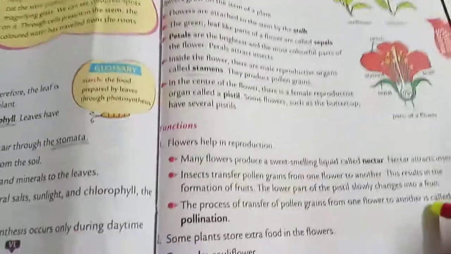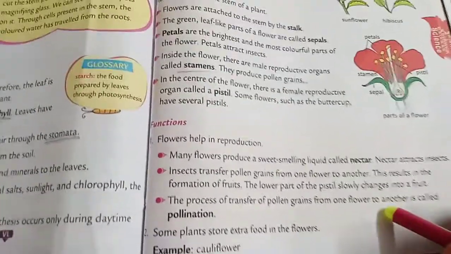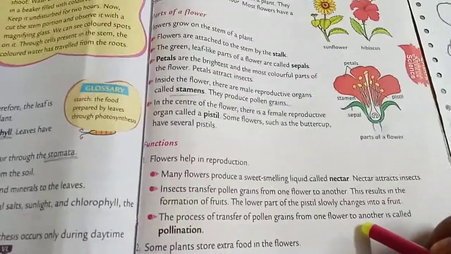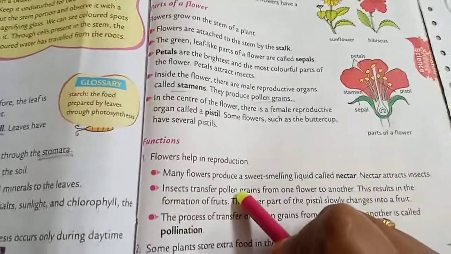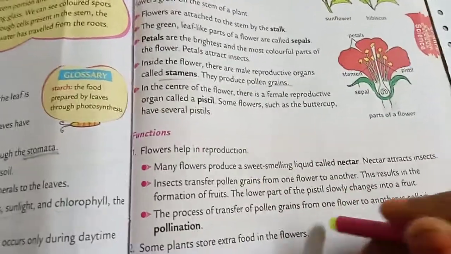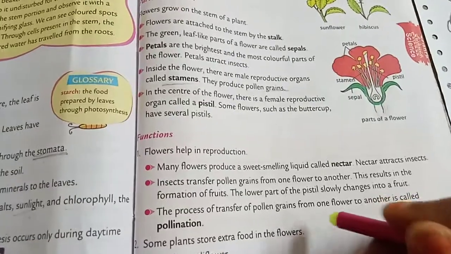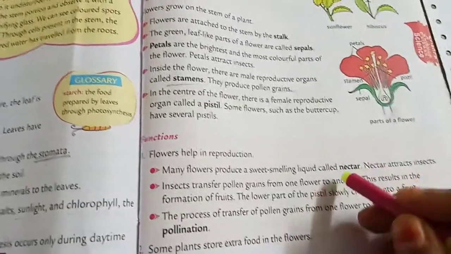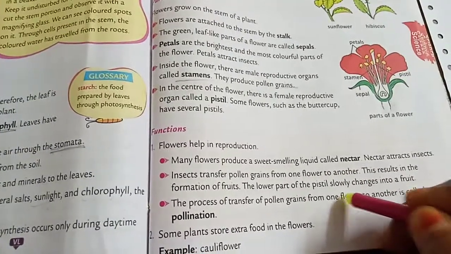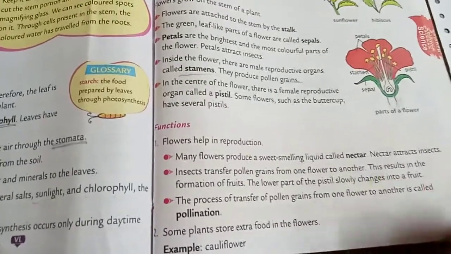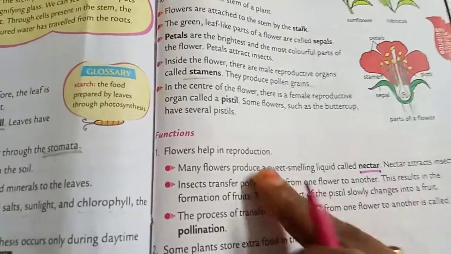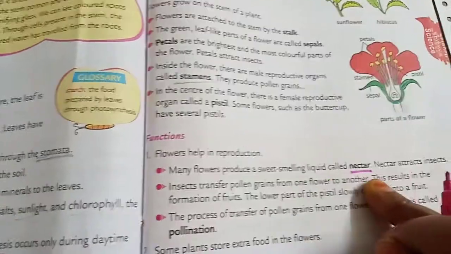Now we are going to discuss the functions of flowers. What is the first function? The main function of flowers is to help in reproduction. How do flowers help in reproduction? Many flowers have a liquid called nectar. When we see a rose or jasmine, we can feel the sweet smell. The reason for the sweet smell is the nectar. It is a sweet-smelling liquid called nectar.